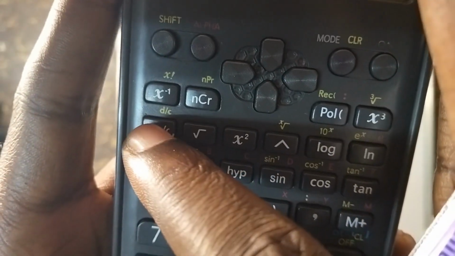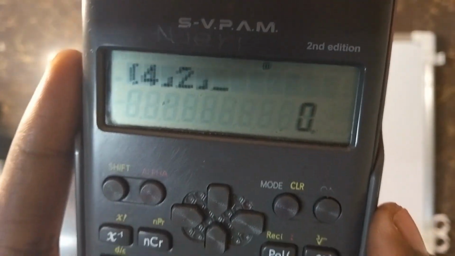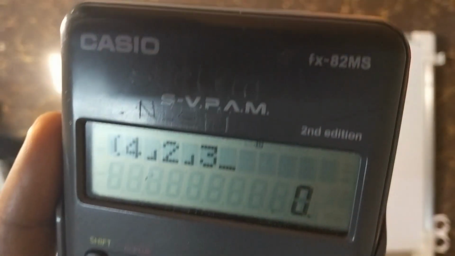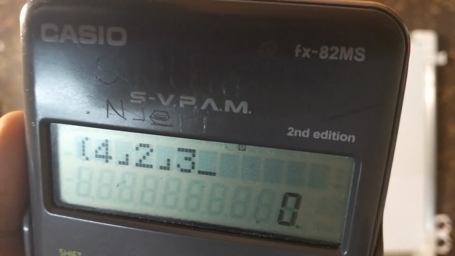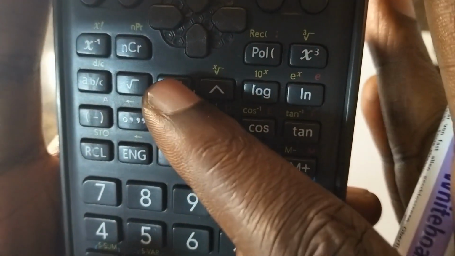Then you press 3, and then the closing bracket, and then you square. Here's the square.